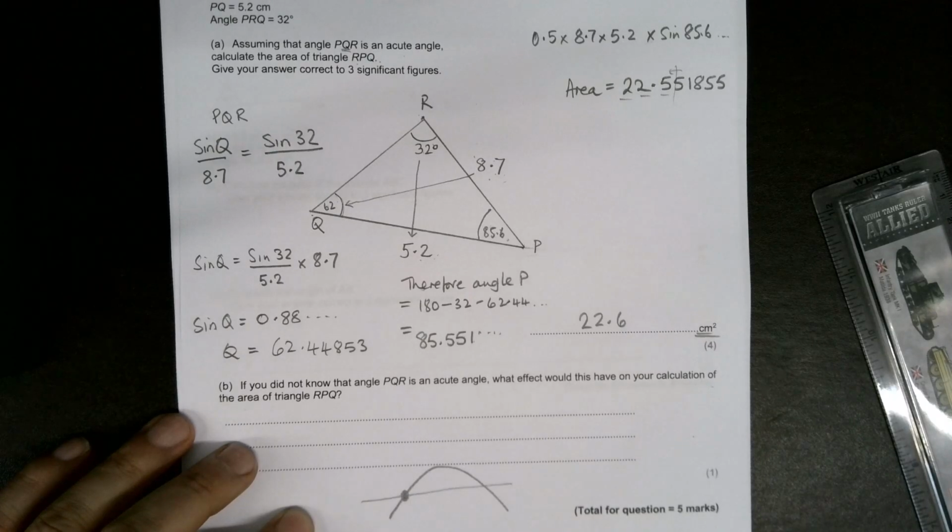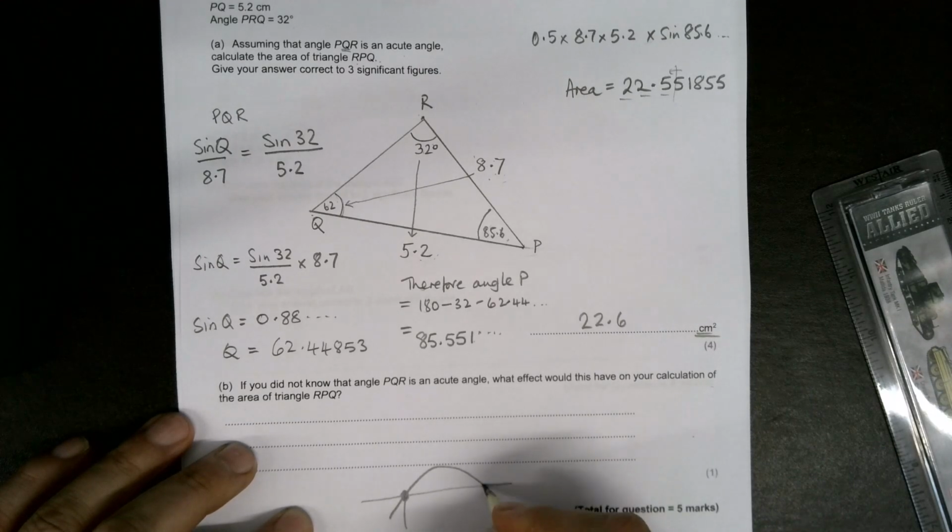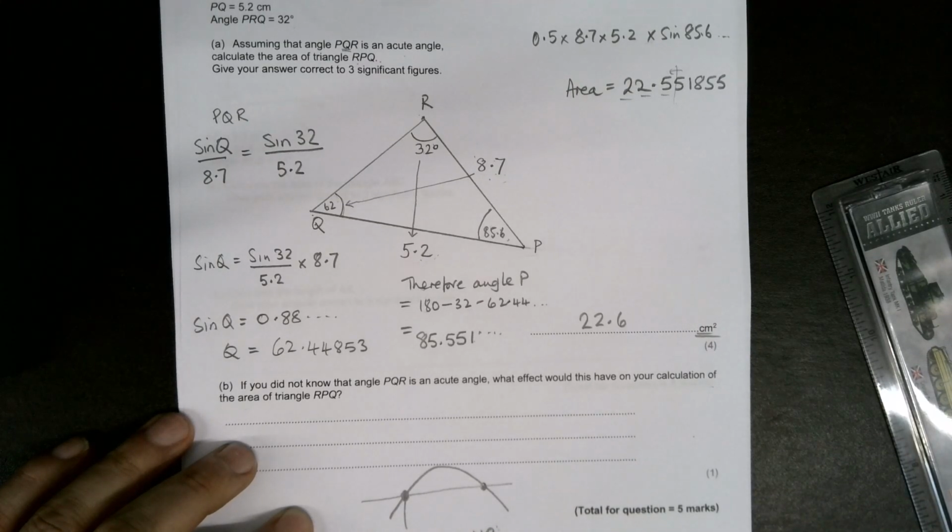This value, which is the first one, which would give you that acute angle there, which would give you your 62 degrees, or this one here, which would have to be supplementary to 180, so this would be 118 degrees. So it would have to be 118 degrees.